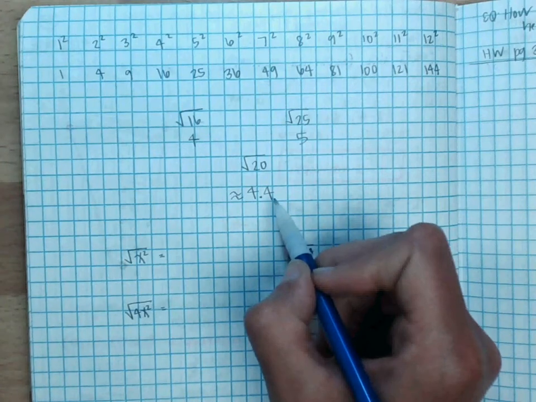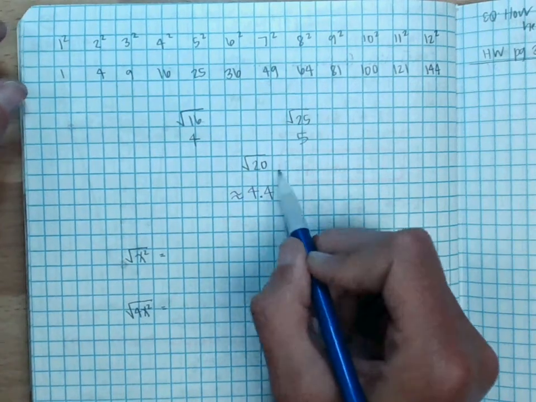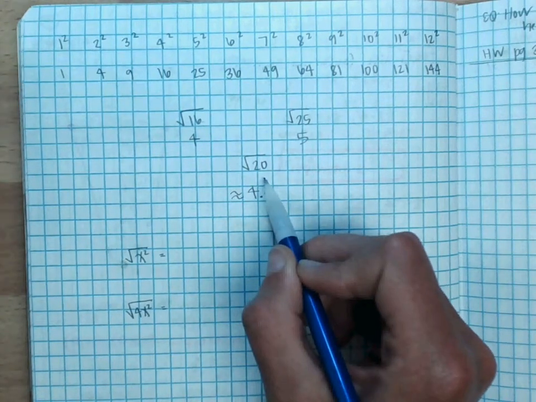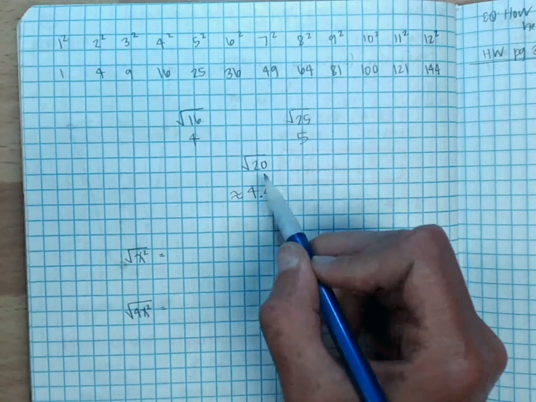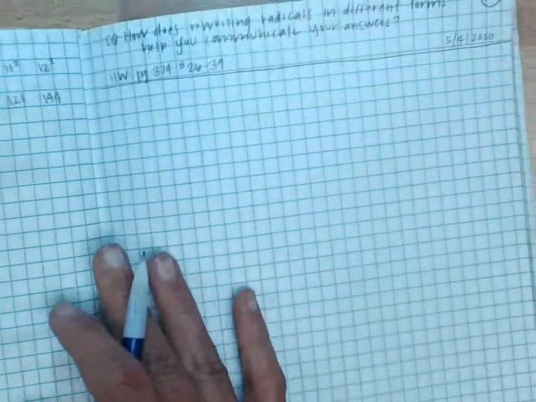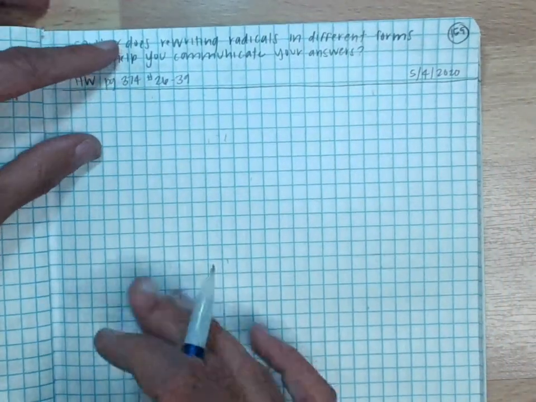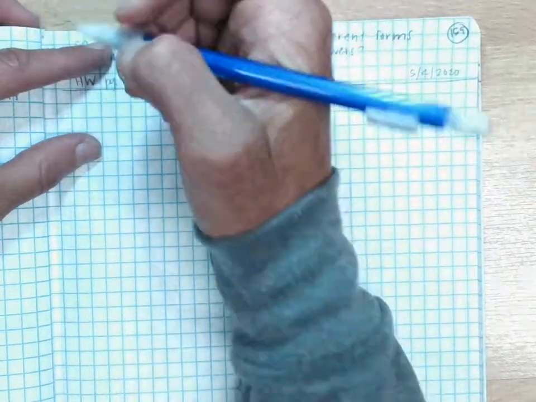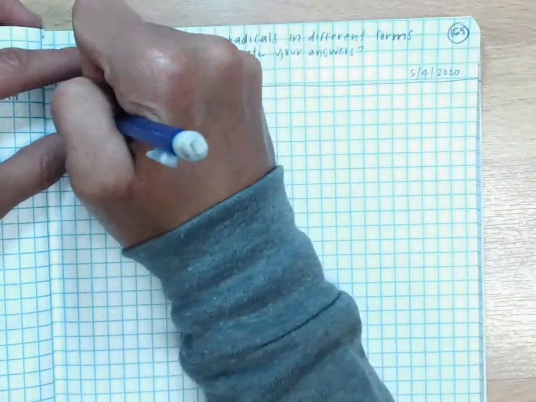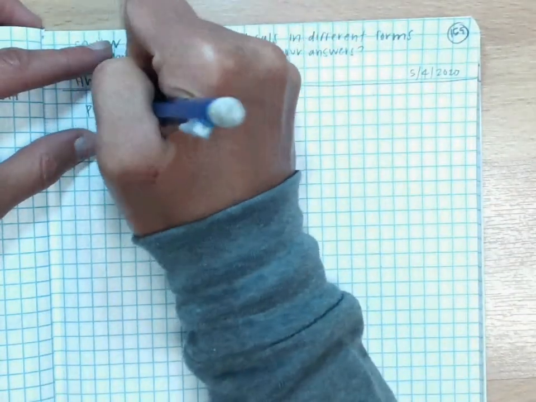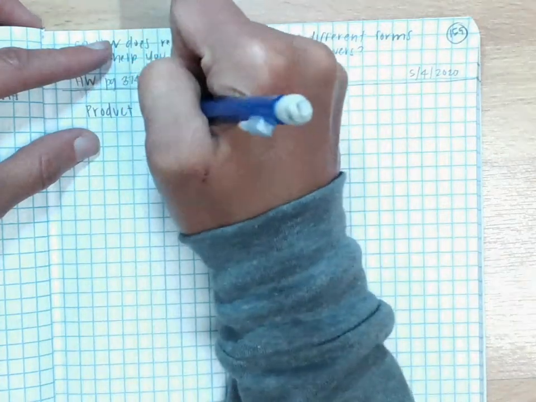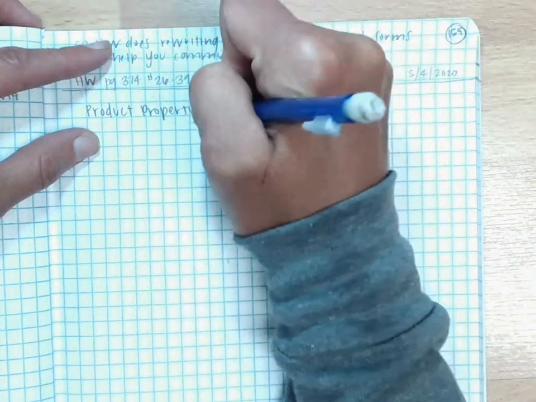This year, we're going to simplify this square root of 20 more specifically, more exactly than we did last year. So we're going to write and talk about how to do that, and we're going to use the product property of square roots.